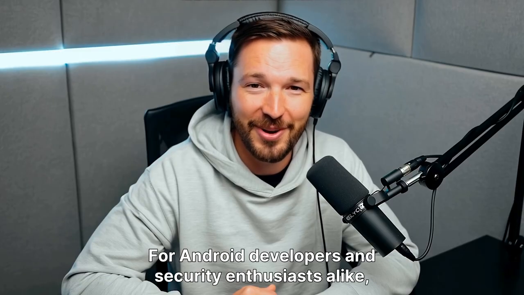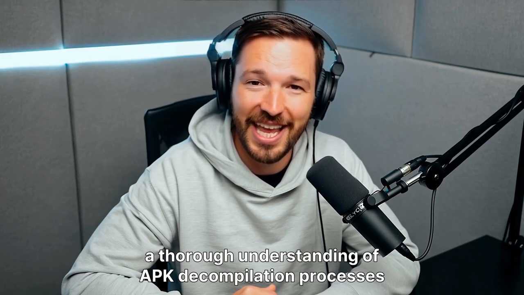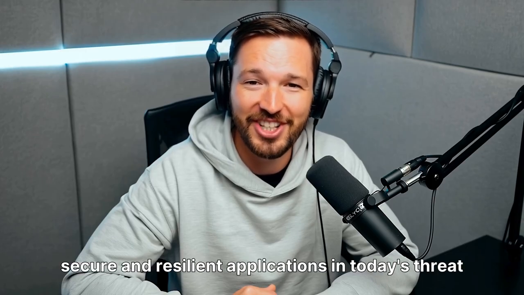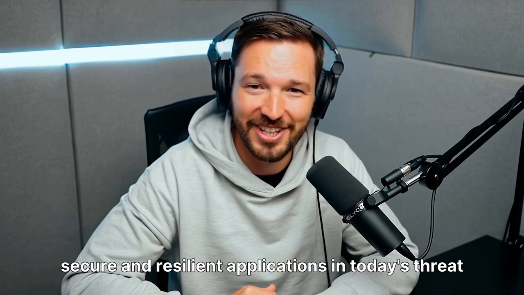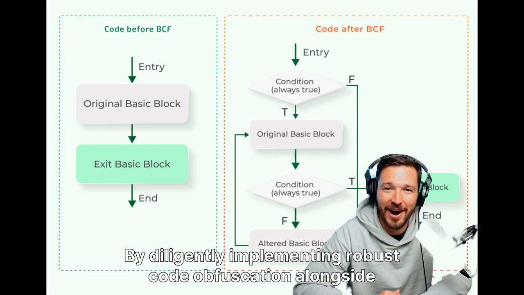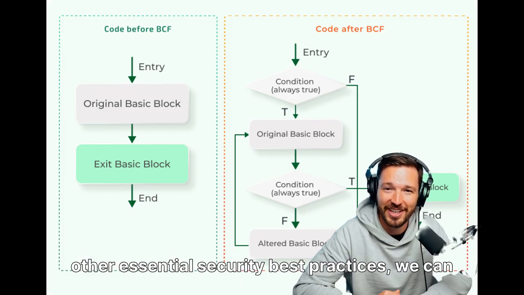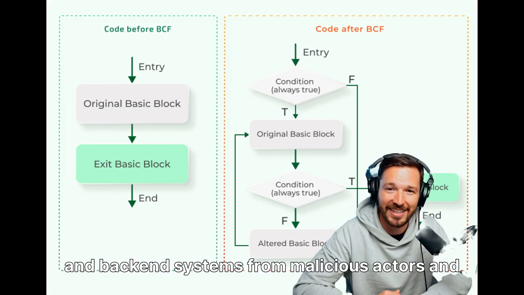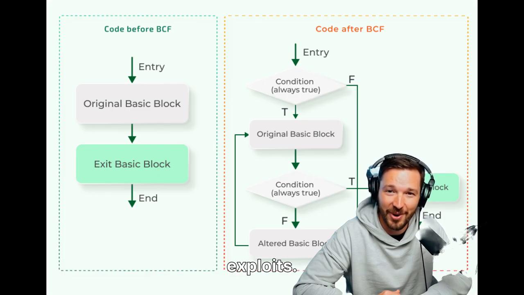For Android developers and security enthusiasts alike, a thorough understanding of APK decompilation processes is vital for building and maintaining more secure and resilient applications in today's threat landscape. By diligently implementing robust code obfuscation alongside other essential security best practices, we can substantially better protect our apps, user data, and backend systems from malicious actors and exploits.